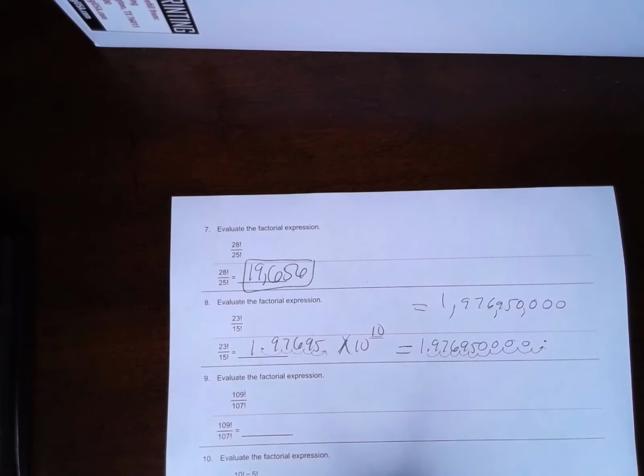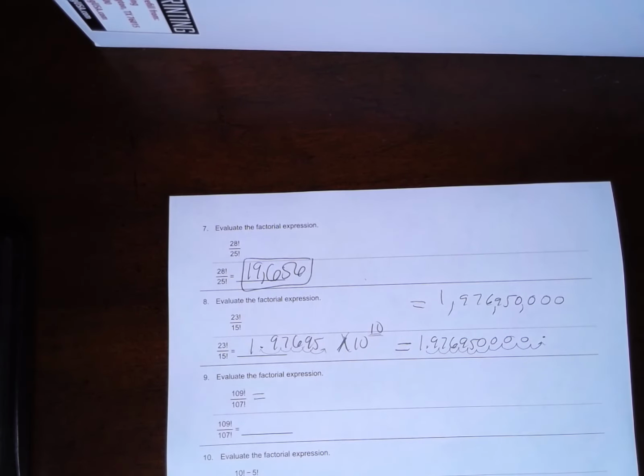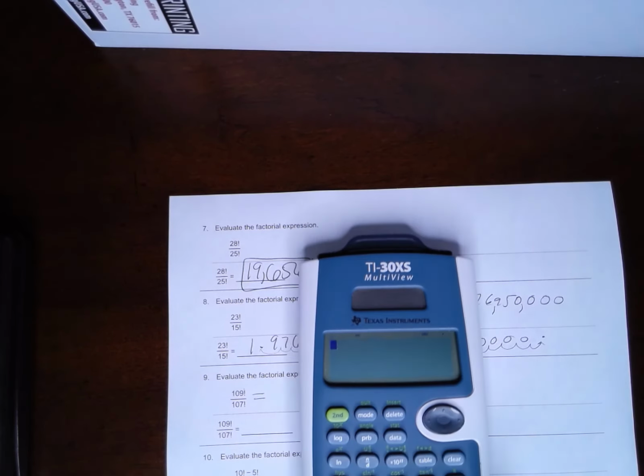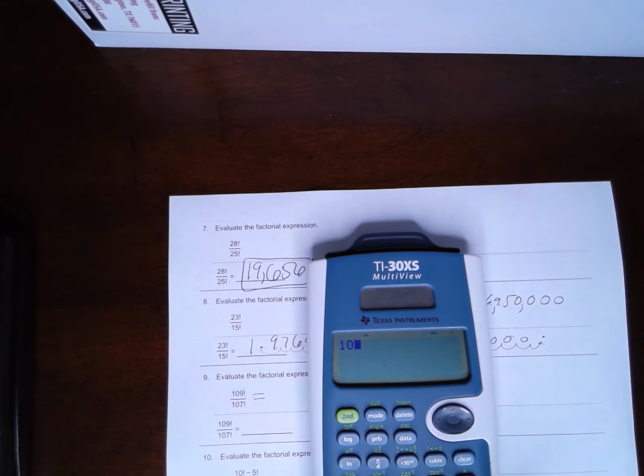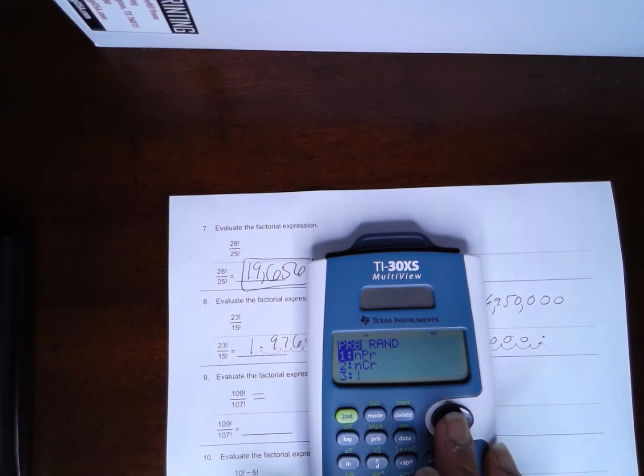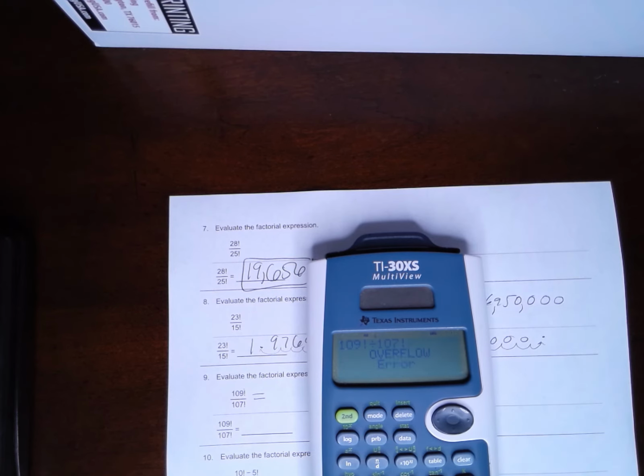Evaluate the factorial expression. I'm not sure the calculator is going to give you this one, but let me give it a try. 109 PRB option 3 divided by 107 PRB option 3. So when you divide, it says overflow.